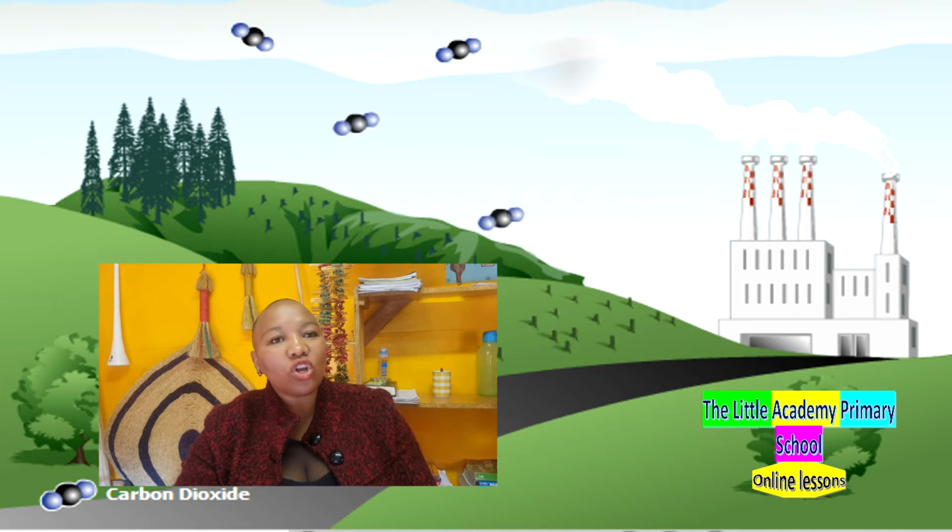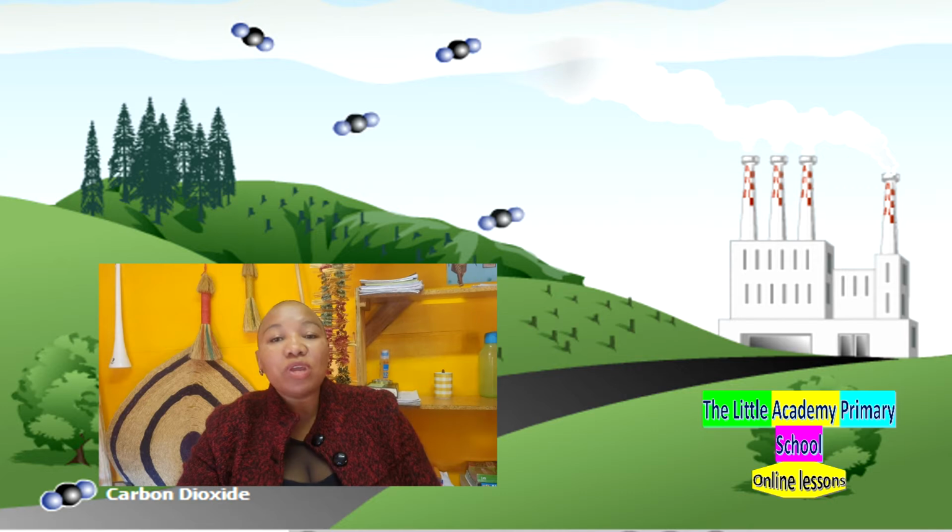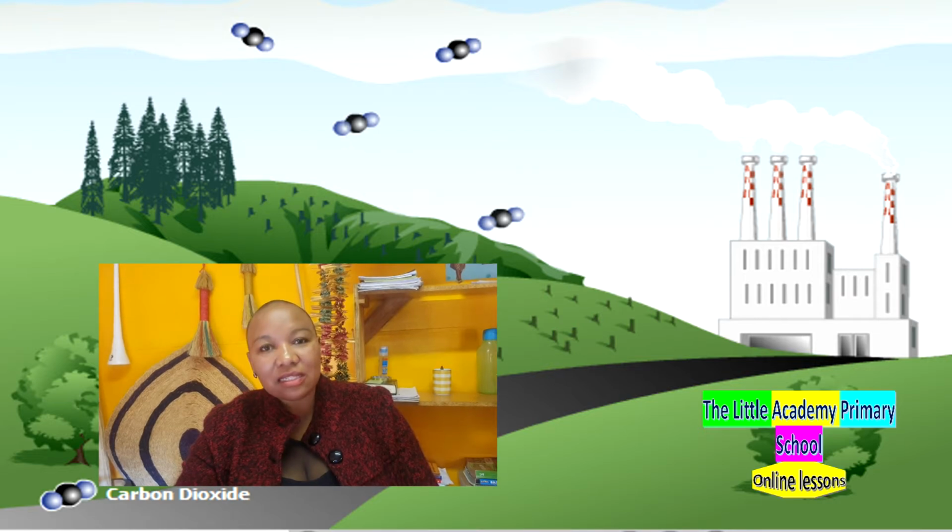The acid rain then comes down and it causes a whole lot of destruction to the environment. When we are talking about the environment, we are talking about our surroundings. So the environment, which is our houses, some of our houses have got tiles which are made out of zinc.